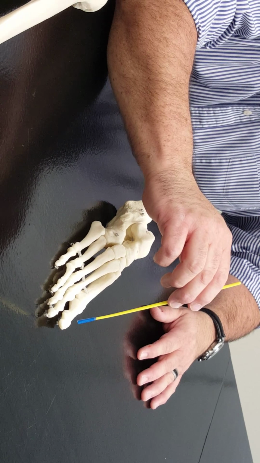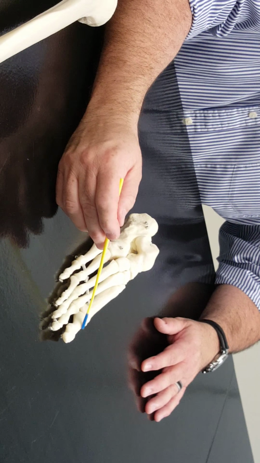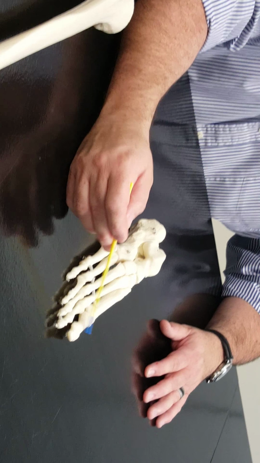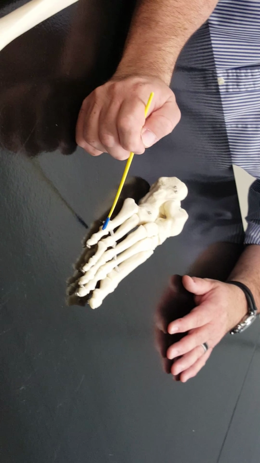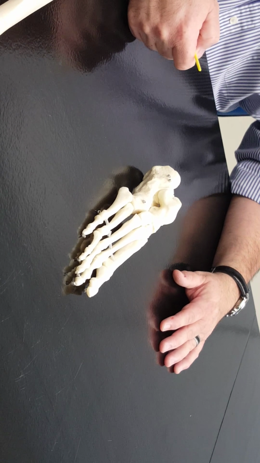Numbering of the digits, the phalanges, we have number 1, 2, 3, 4, and 5. The great toe has a proximal and distal phalanx. Numbers 2 through 5 have a proximal, middle, and distal phalanx. Very good.